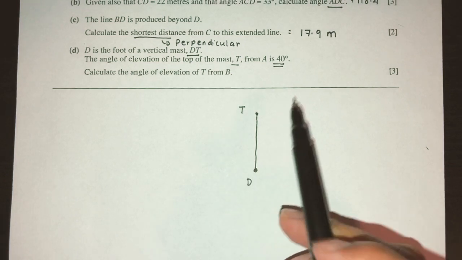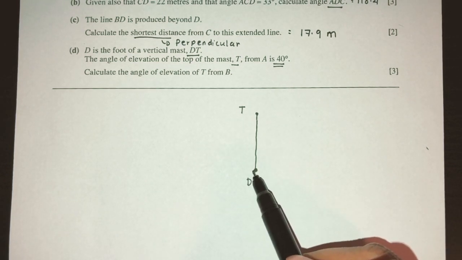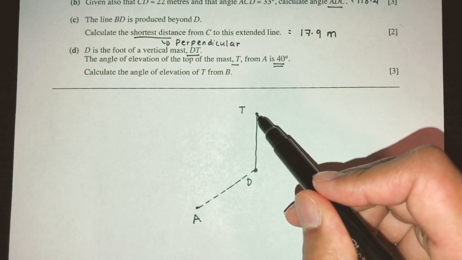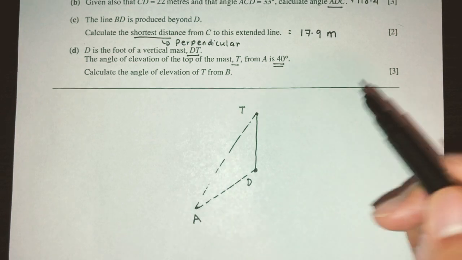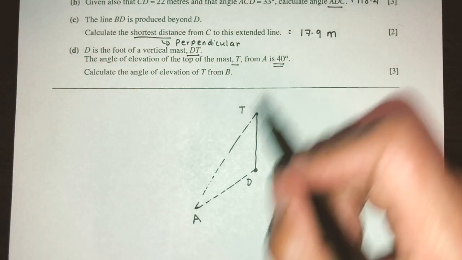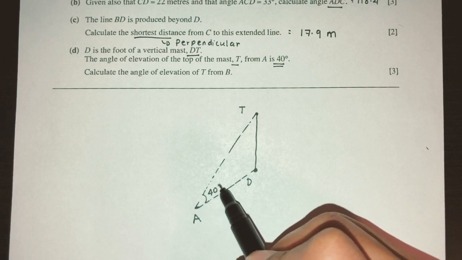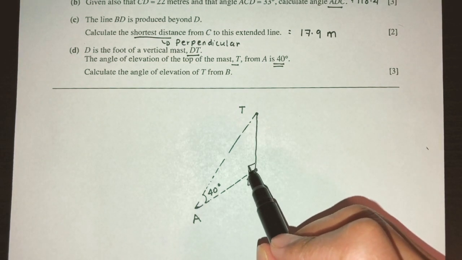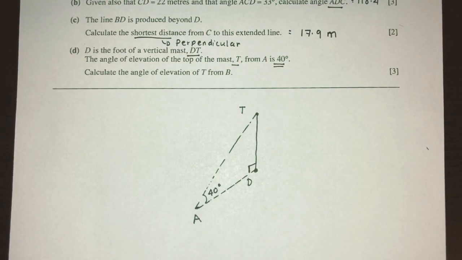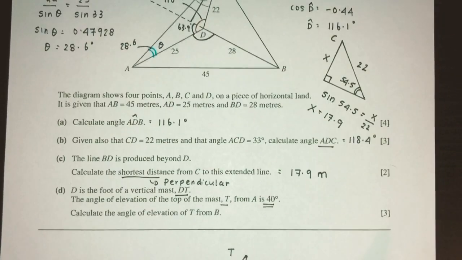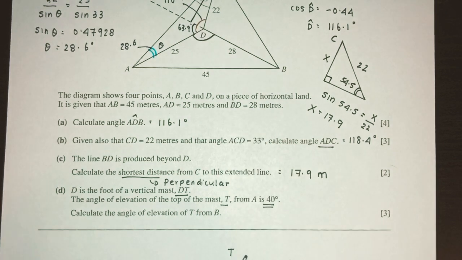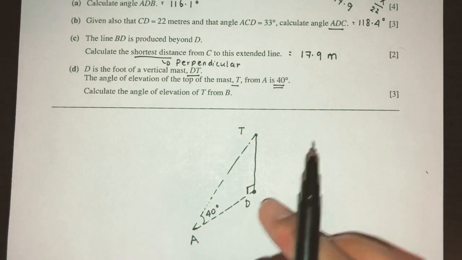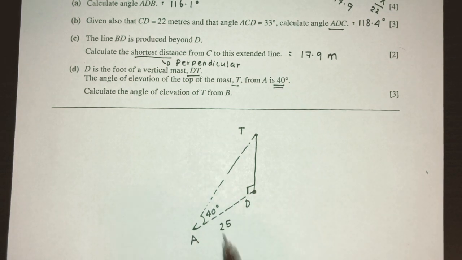Basically, it says from the point A in this direction, the angle of elevation from that point is 40 degrees. So this is 40. Since AD is on the ground and this is vertical, this has to be 90 degrees. And you may ask me, how do I know it's on the ground? Because you can see in the question, it is on a horizontal line. It means it is on the ground, and T has to be vertical. This is 40. And we know the length of AD is given as 25 according to the question.